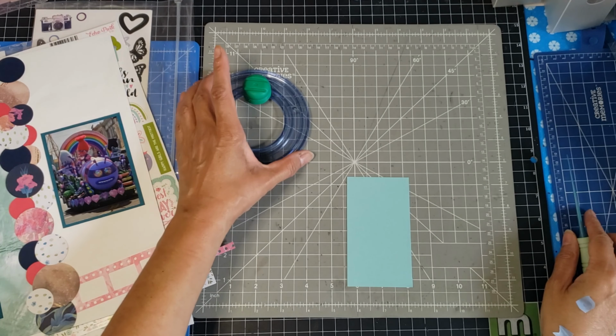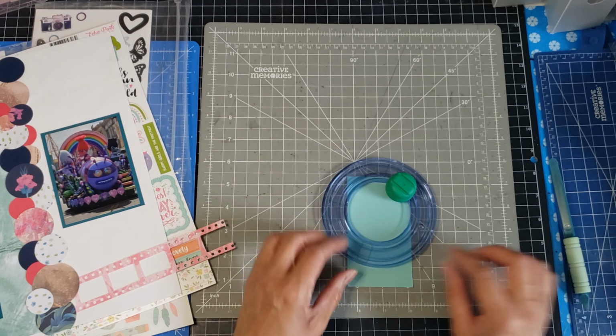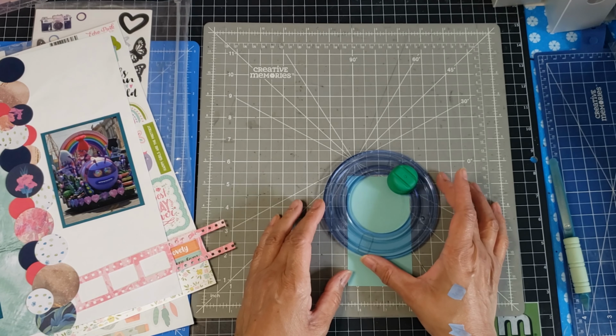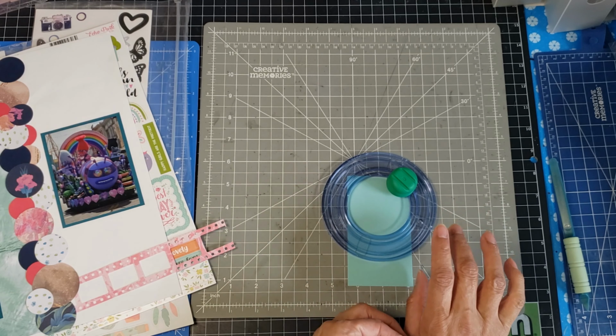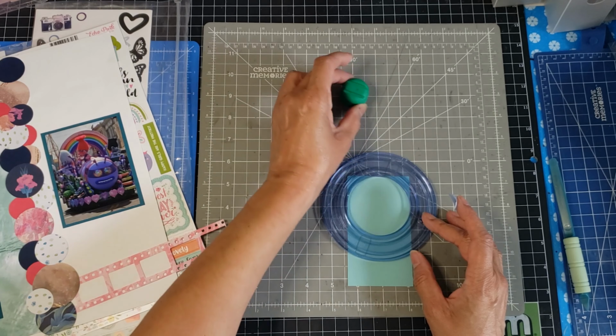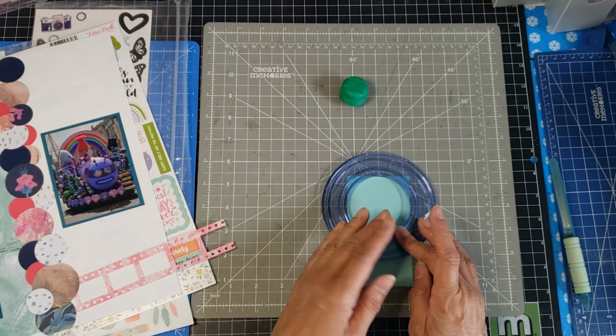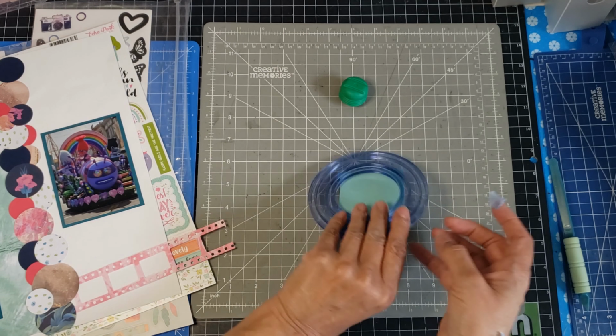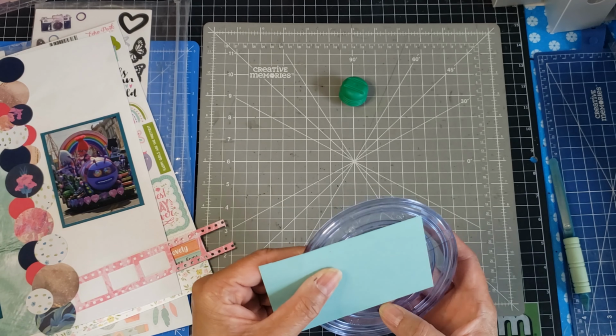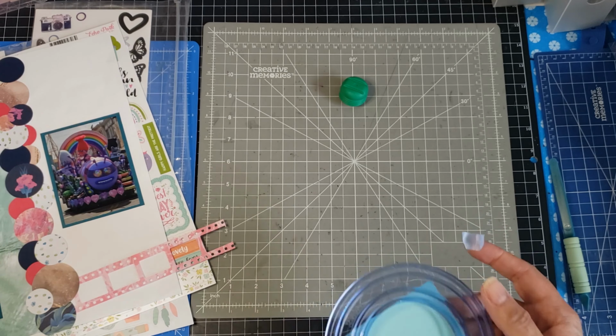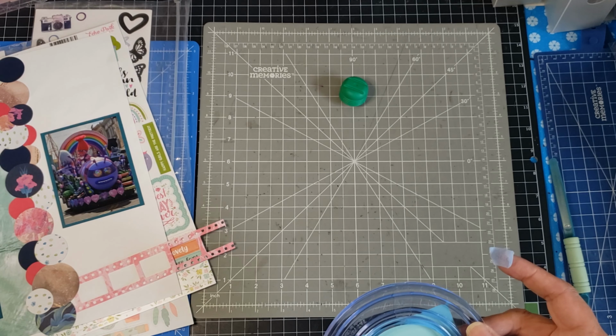And for the bottom cluster, I'm going to do this one in the green color. Now, when my paper is this small, what I do is I pull up my template and I make sure that I have covered the hole sufficiently.